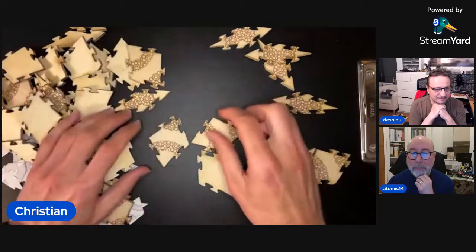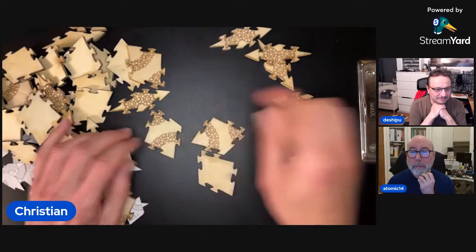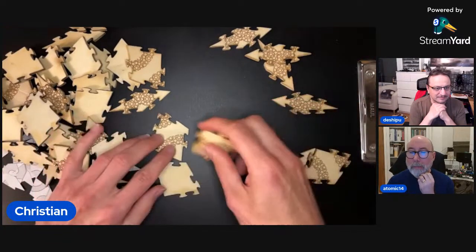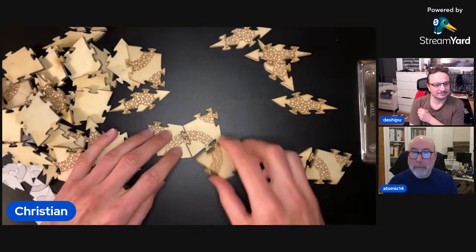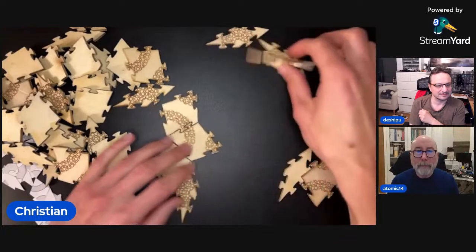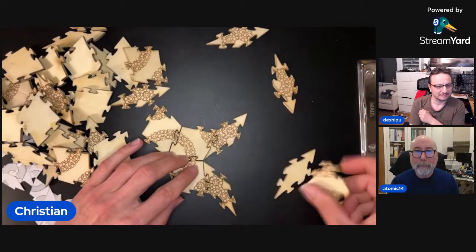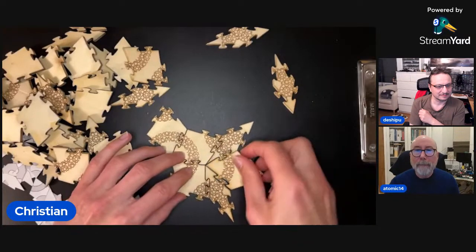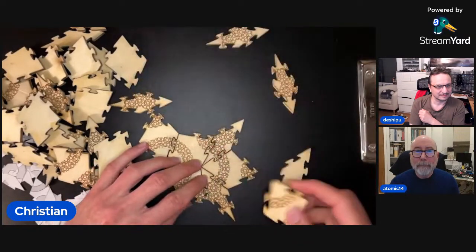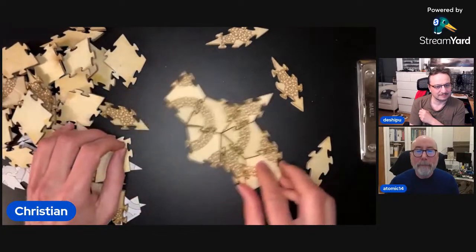I've made some of these tiles out of plywood using a laser cutter with the pattern engraved in. And now you can assemble these. And now it doesn't fall apart when you shake it around.